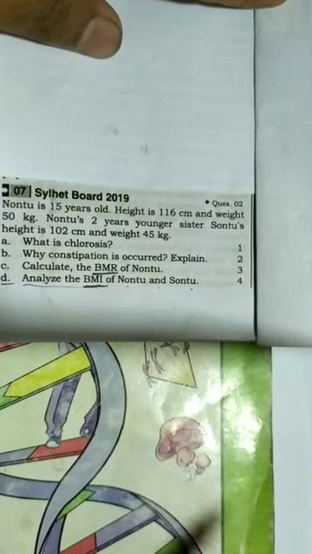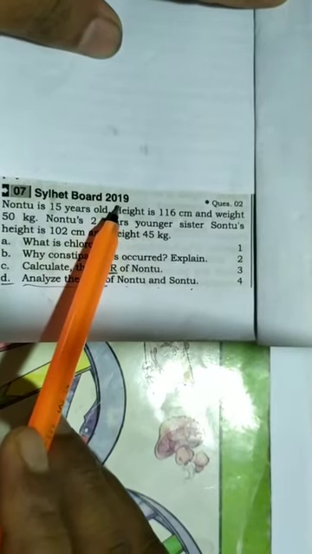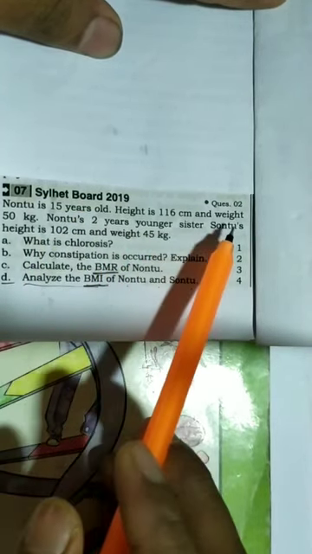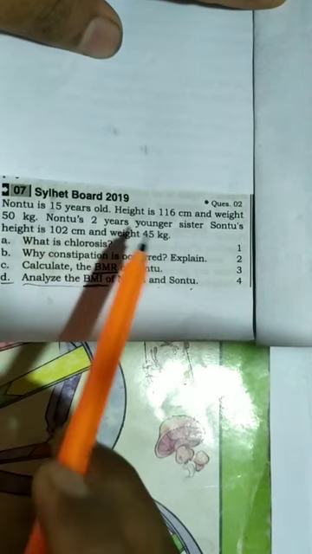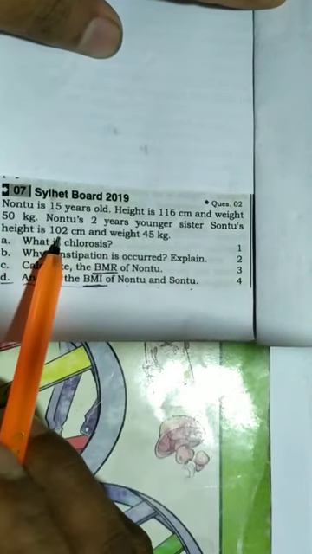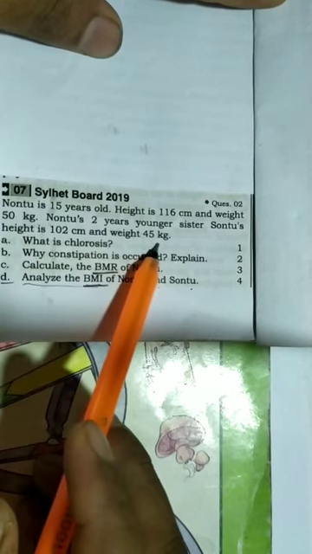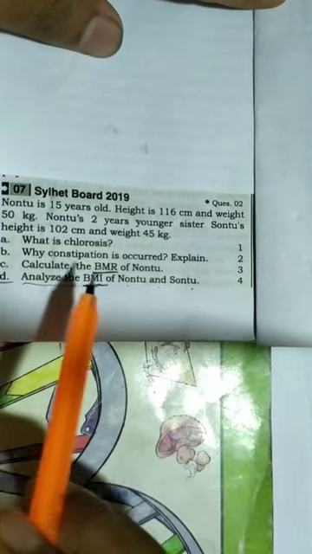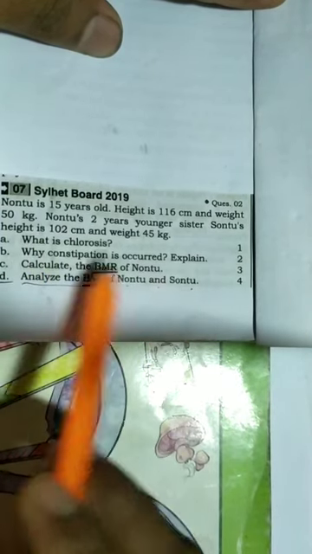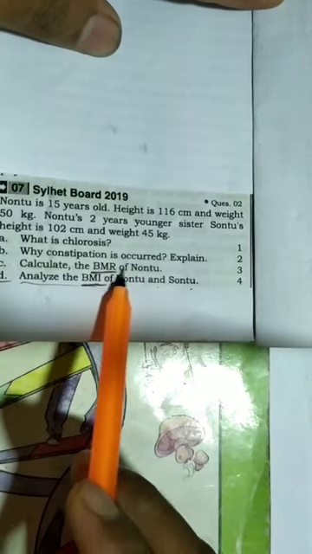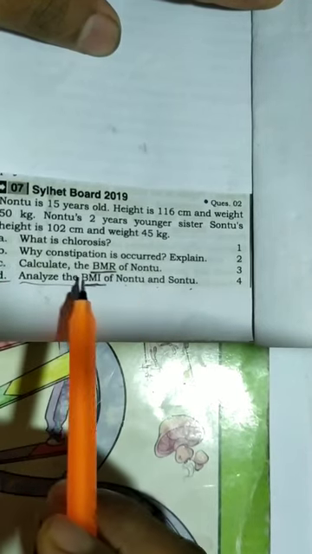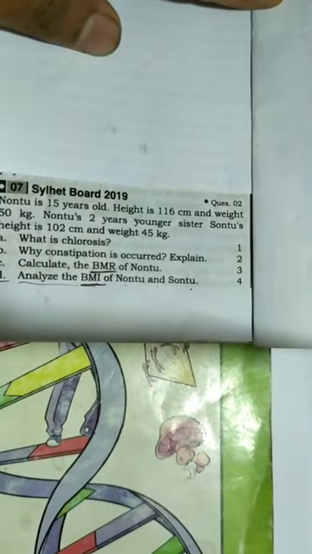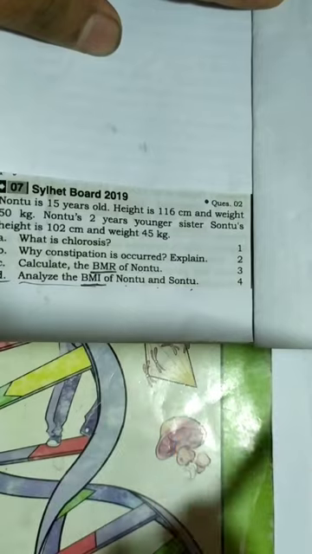Our next model question, Select Board 2019. Nontu is 15 years old, height 116 centimeters and weight 50 kgs. Nontu's sister, who is 2 years younger, Santu's height is 102 centimeters and weight 45 kgs. First question, what is chlorosis? Second question, why does constipation occur? Explain. Question C, calculate the BMR of Nontu, and analyze the BMI of Nontu and Santu. Same as the previous question.